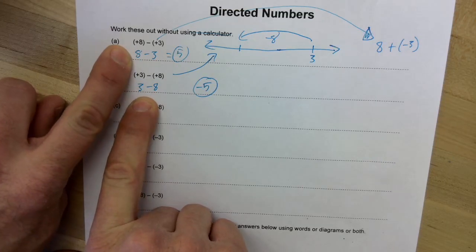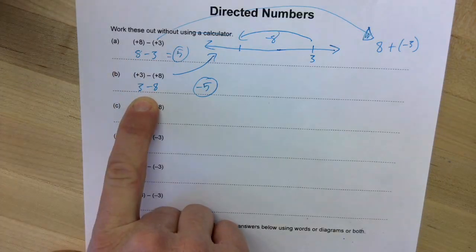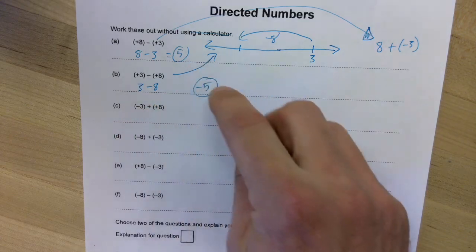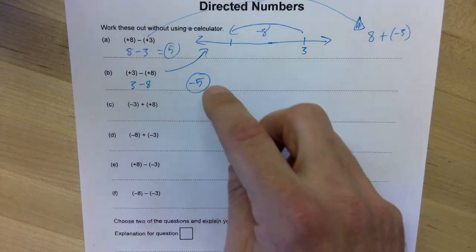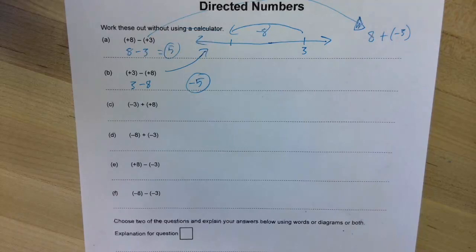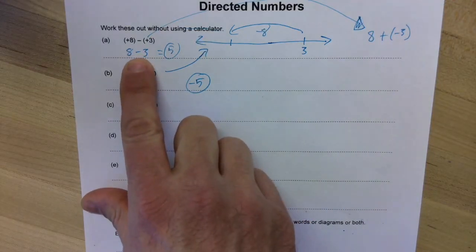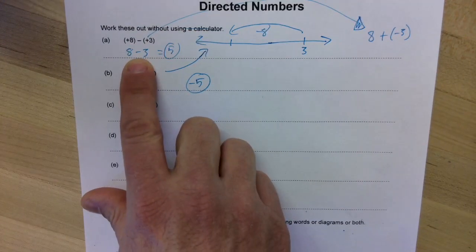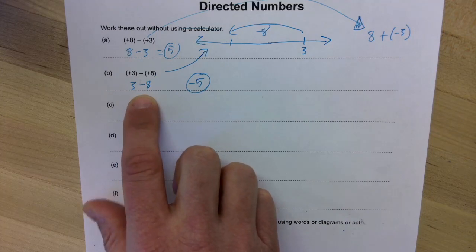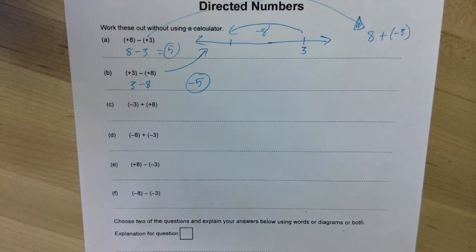Okay. Now, what's interesting about these two problems? When we write them this way, what do you see? One of them's a positive, the other one's a negative. Okay, they're the same number, but one's positive, one's negative. Those are called opposites. Look at the way the subtraction, the order was written. 8 minus 3 versus 3 minus 8. See how it's the opposite order? It's the same operation, opposite order.